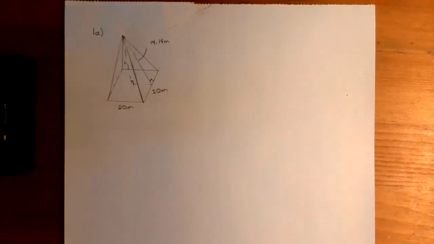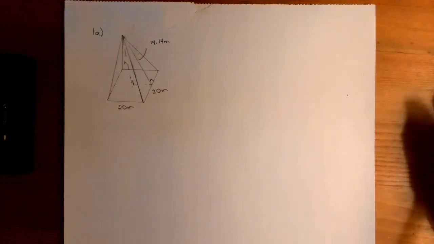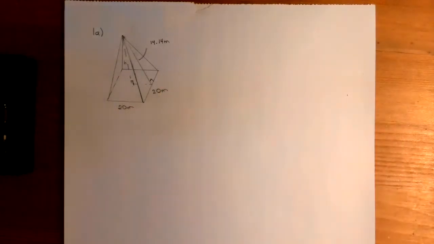Hi, Nines. So this is question 1A on surface area and volume of pyramids and cones. The first question is to find the volume of this square-based pyramid.